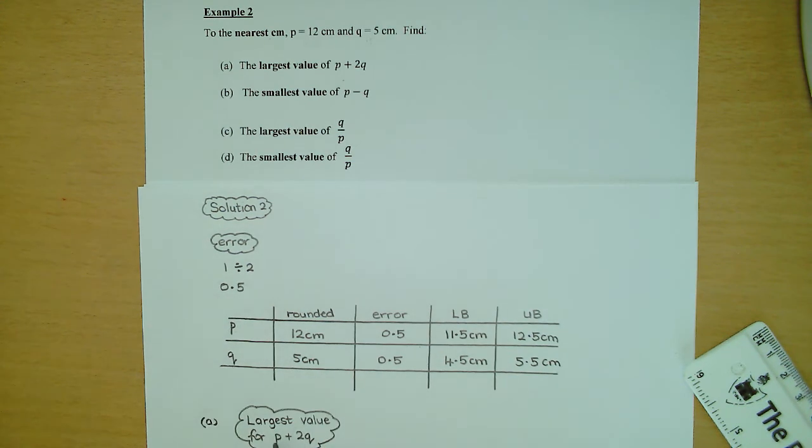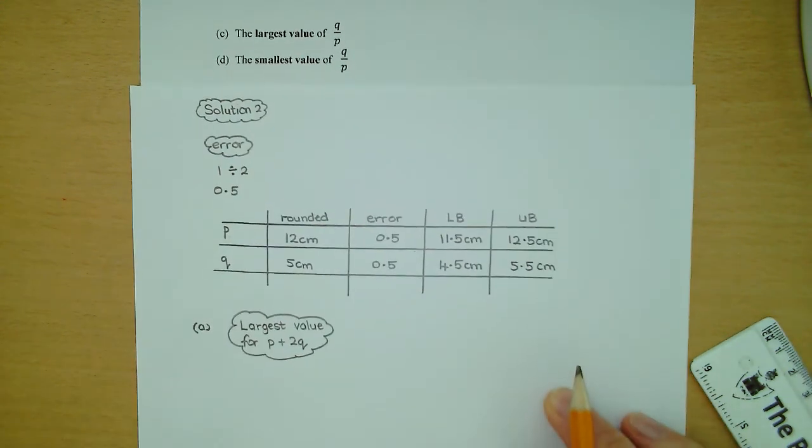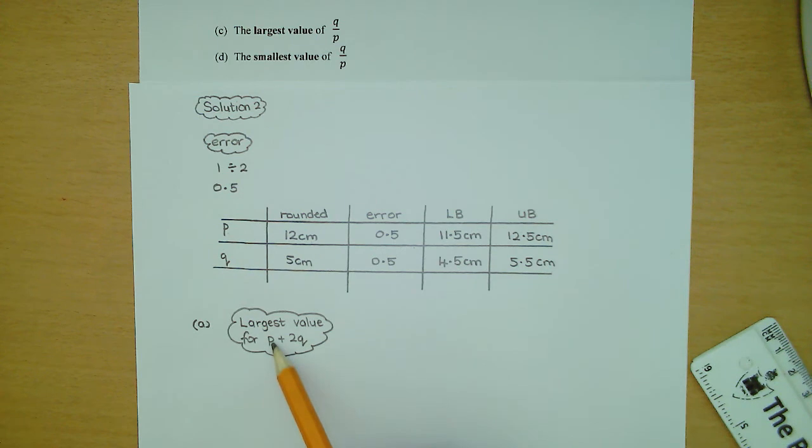So we want to make this expression as big as possible. Well, the only way we can make it as big as possible is when we take the upper bounds for P and Q. So we're going to sub the upper bounds for P and Q into this expression.